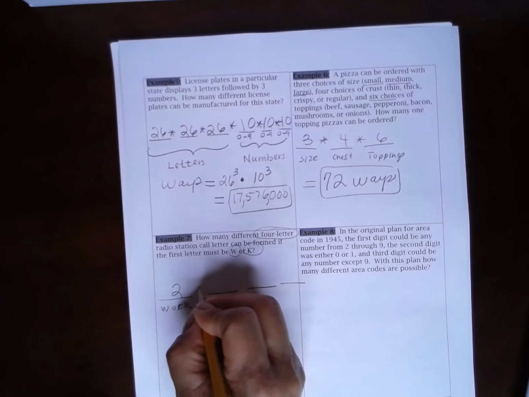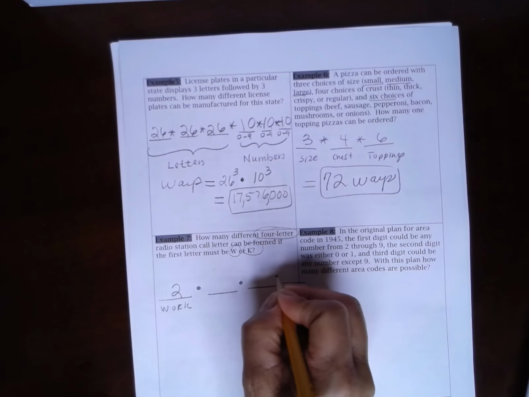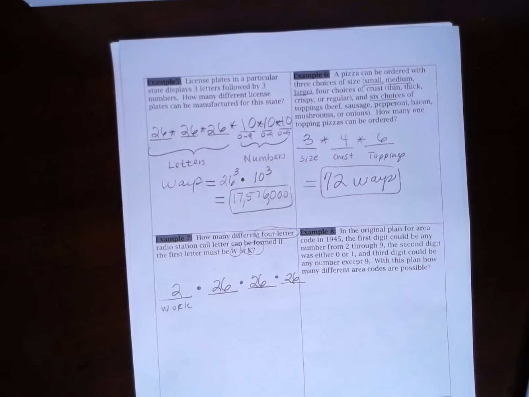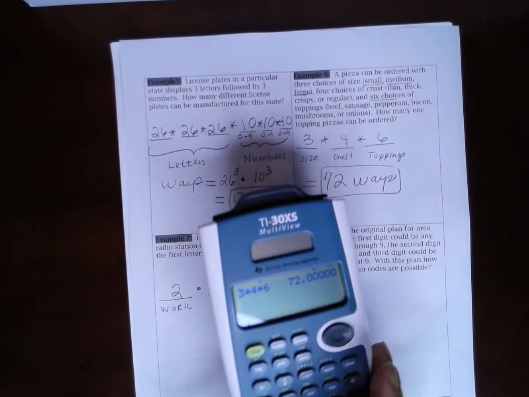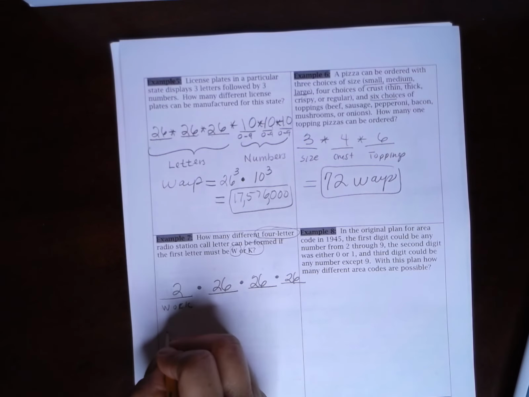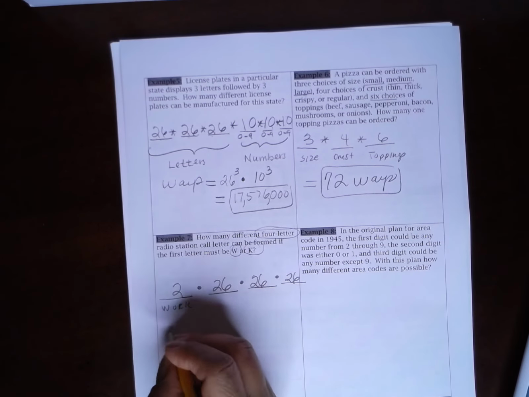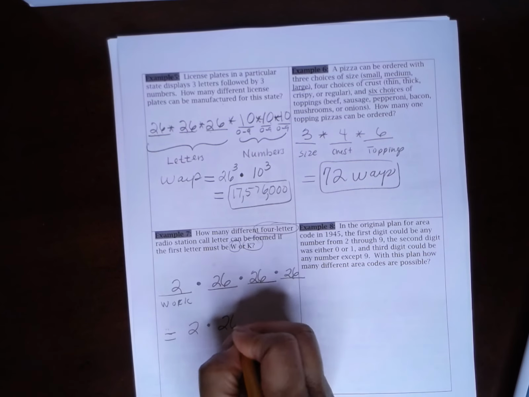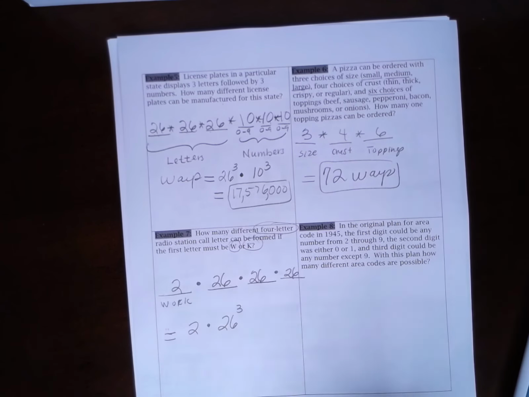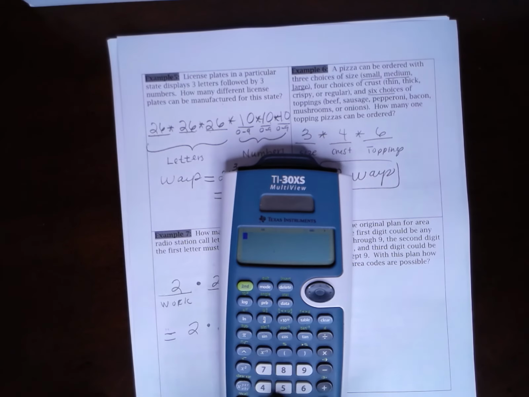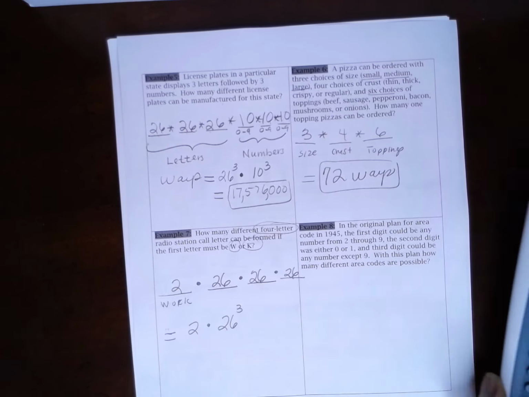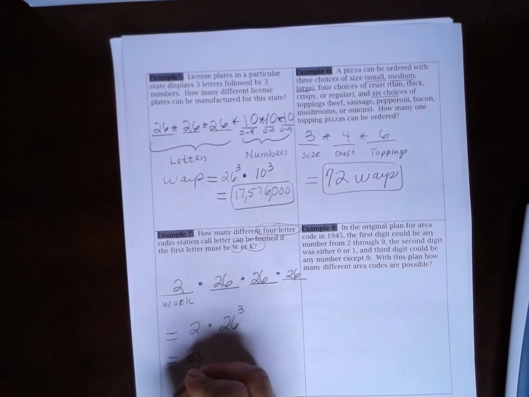For the other ones, it doesn't show any restrictions, so you have 26 letters to choose from. I recommend that you enter 2 multiplied by 26 to the third power, because we have 3 26s in there. That is 35,152.